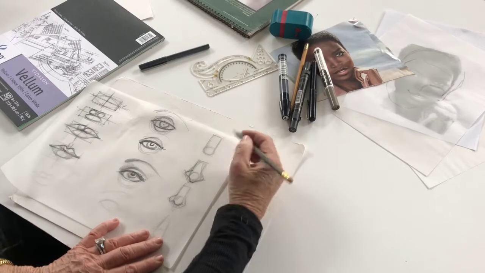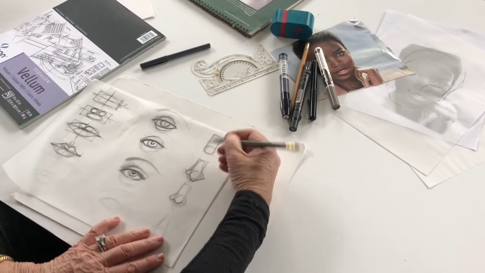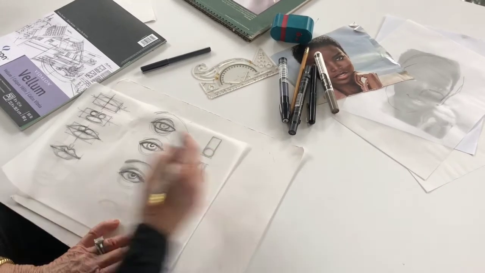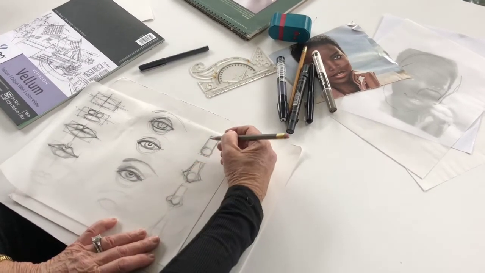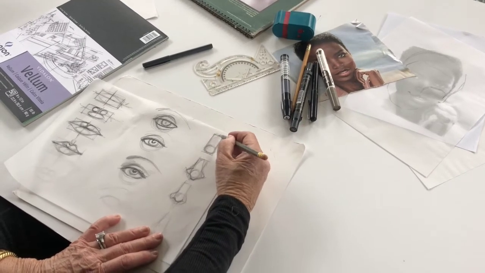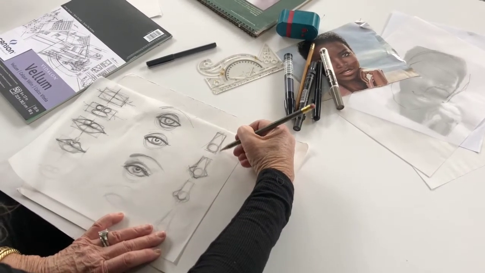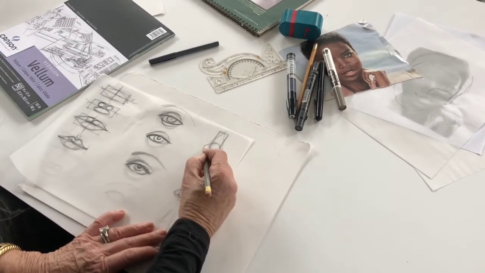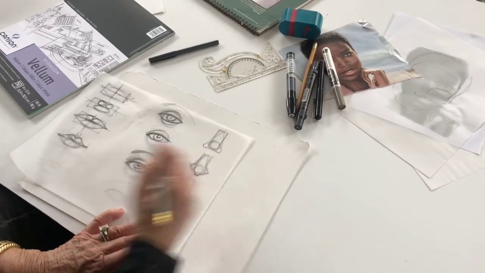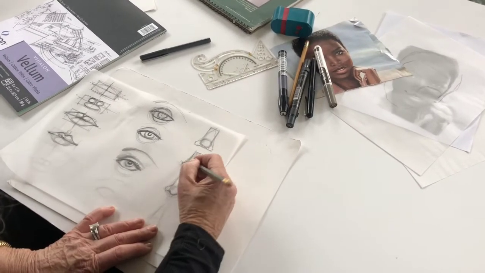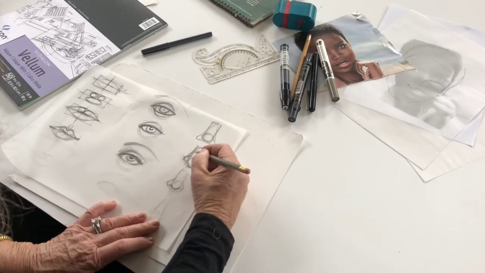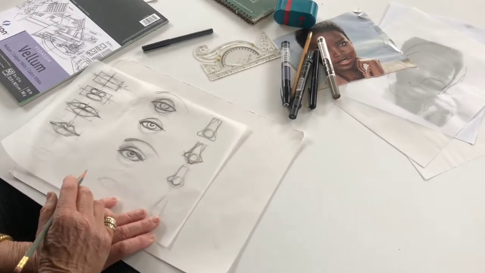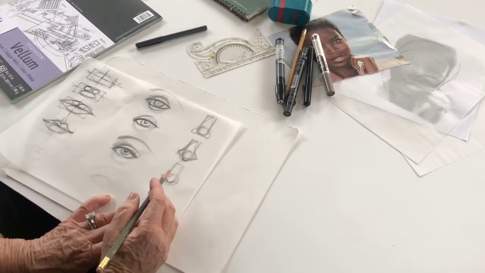So with the nose, let's start with that rectangle. Very easy shape. And let's put a circle here for the tip of the nose. From that rectangle, you will come out with a triangle. And that triangle will indicate where the nostrils will go. So the nostrils come out from the rectangle, from the triangle. And here is the tip still remaining for the tip of the nose.